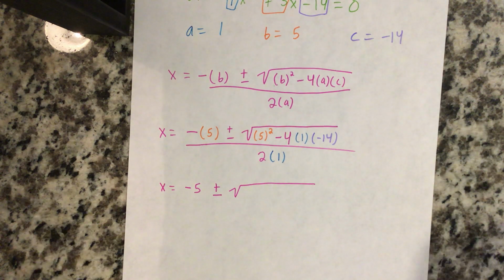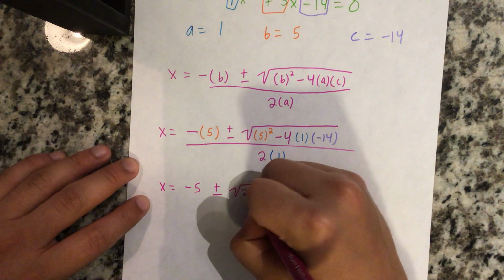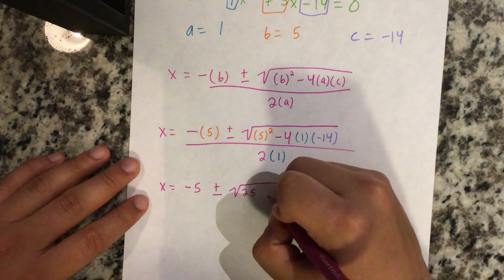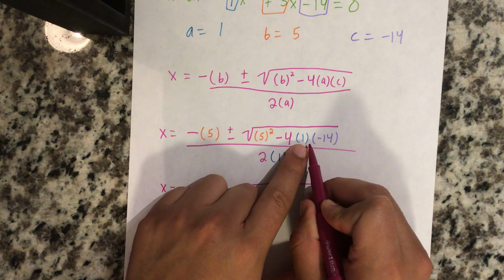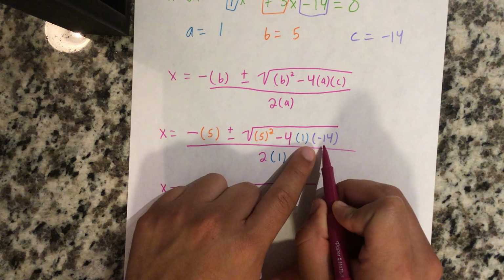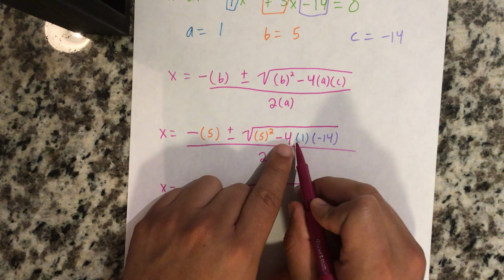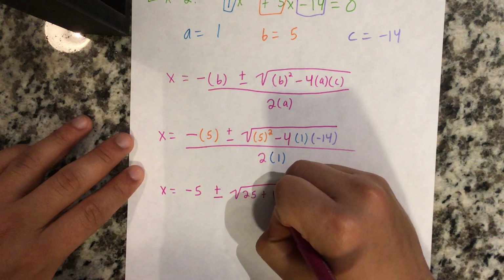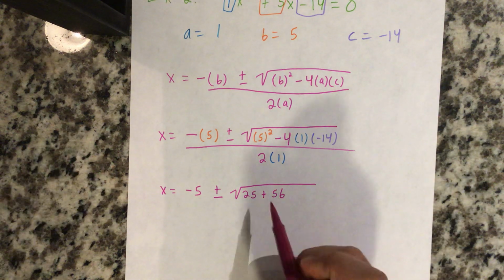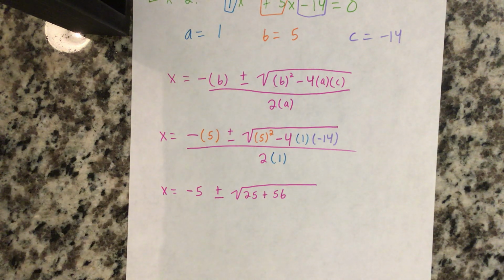So 5 squared, 5 times 5, is 25. And then we've got to multiply on this side. So negative 14 times 1 is negative 14. Negative 14 times negative 4 gives me a positive 56. If you want to use the calculator for all this, I recommend that, okay? Because it can get a little tricky.